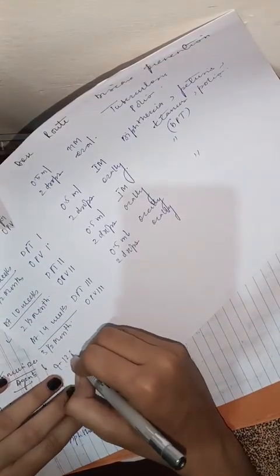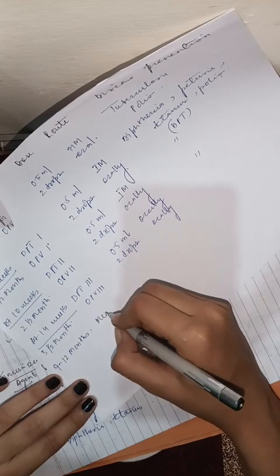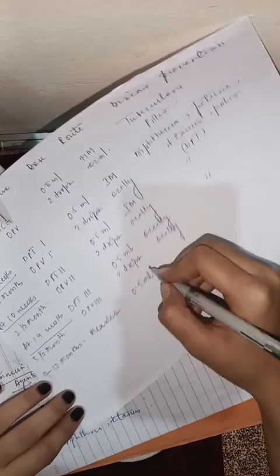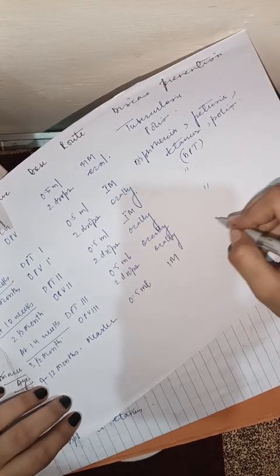Then for 9 to 12 months, for measles, 0.5 ml intramuscular.